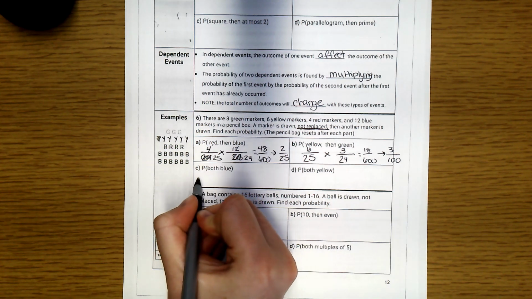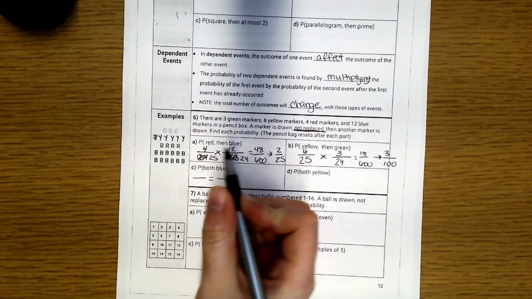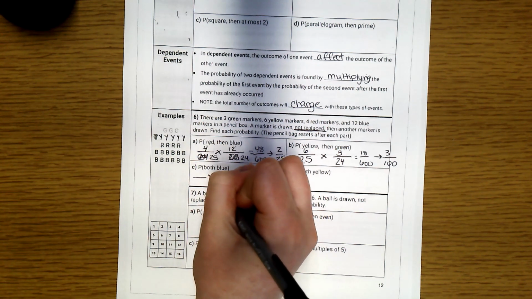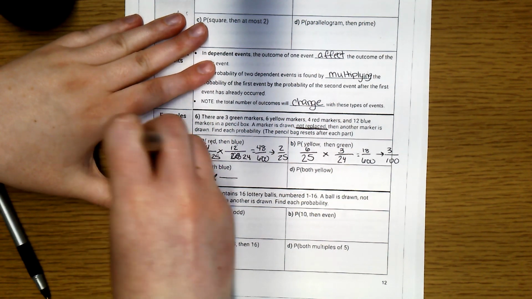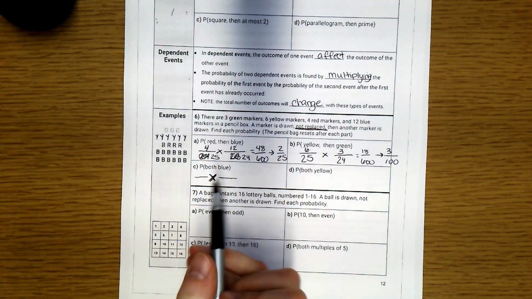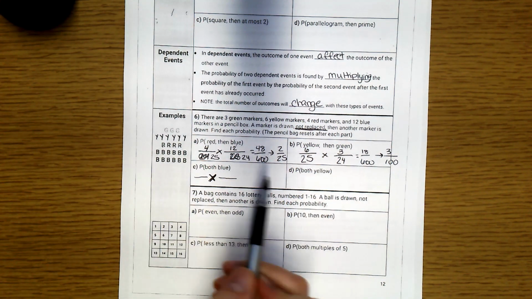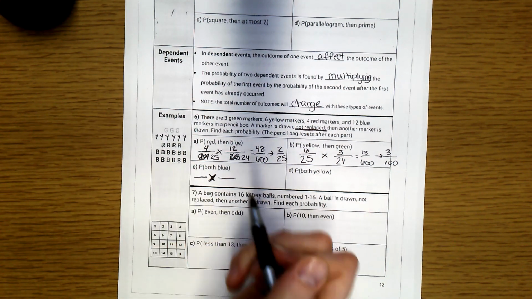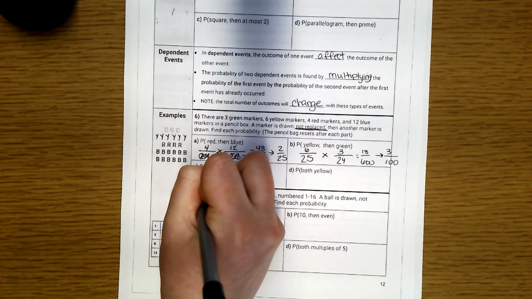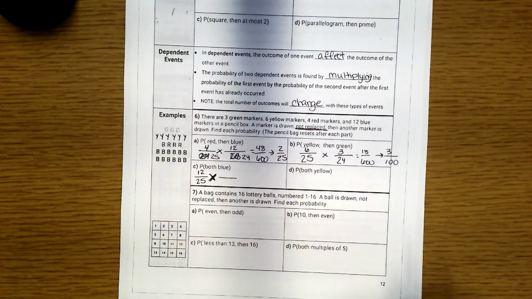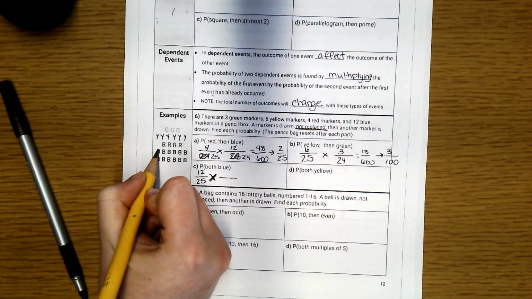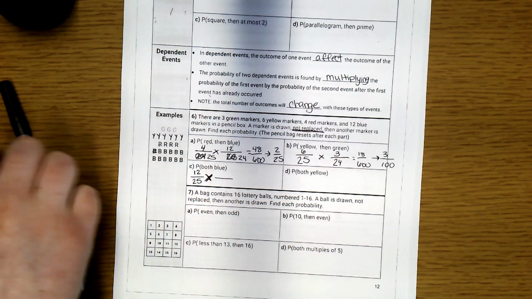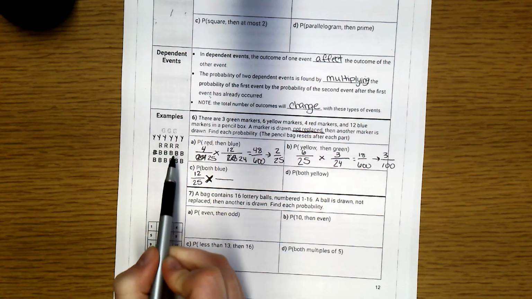Next up, both blue. We're still only picking 2 markers out of my container, so I'm going to have 2 fractions that we multiply together. My Y is back in now. So if I have both blue, I start with picking 1 blue. There are 12 B's, so that's going to be 12 out of 25 for my first fraction. And then I'm going to take a B away. So now I'm saying, okay, how many B's are left?